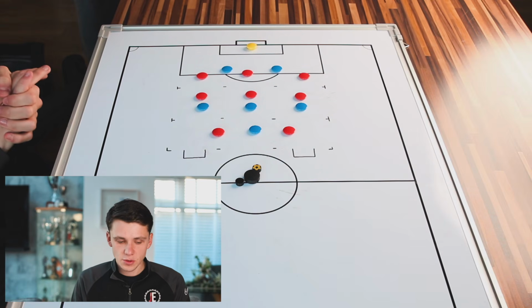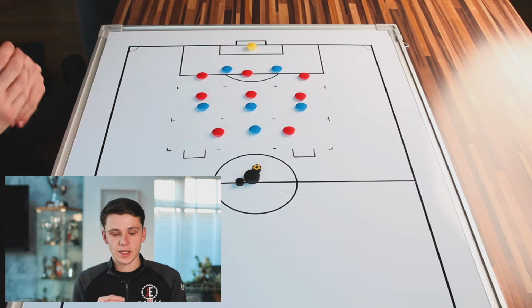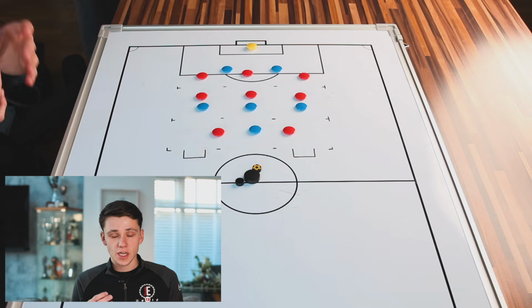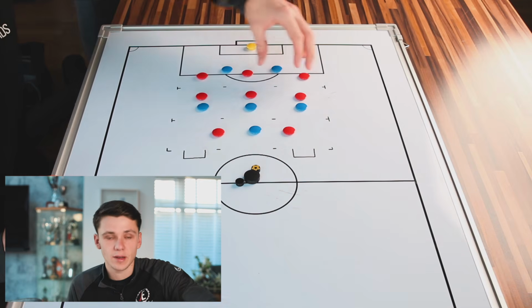So the focus for the Reds, who are going to be the team attacking the goal, is that they're trying to play through, but at the same time show some patience and look to recycle possession, because they've got to get the ball into that final third to score.